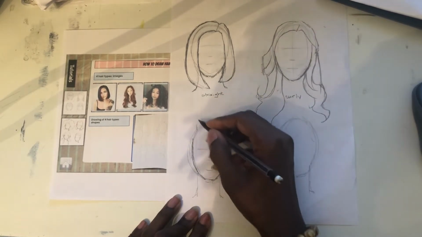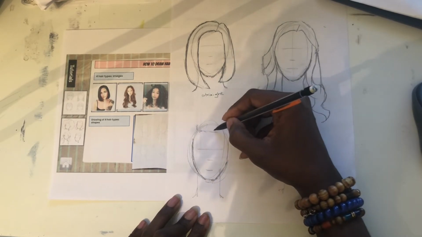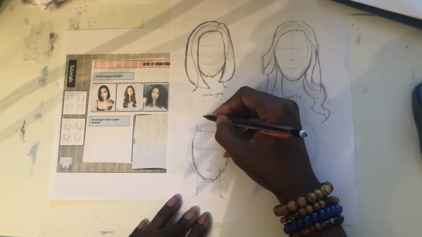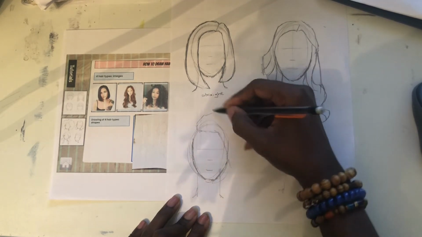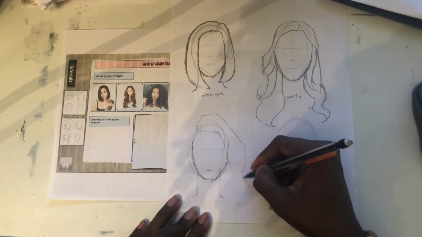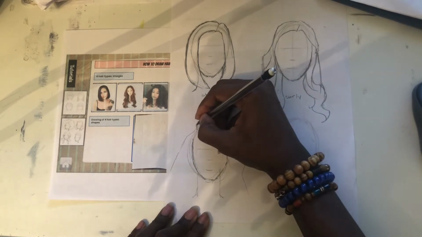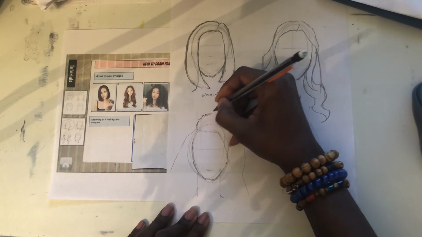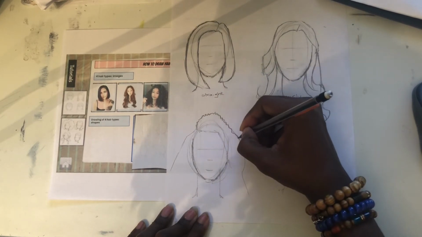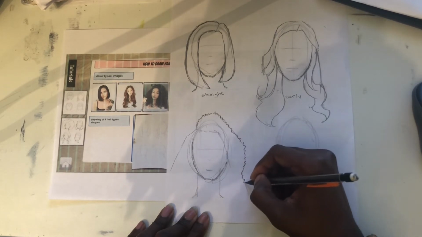Okay, do not draw the face because I want you to focus on the hair. So first I will do the shape, the general shape of what her hair is doing. Okay, so that's the shape. And then to make it look curly, I'm changing the line quality of my squiggles following my shape line.